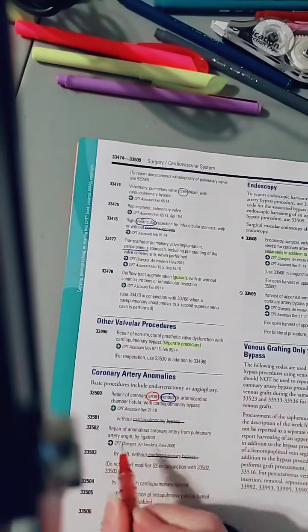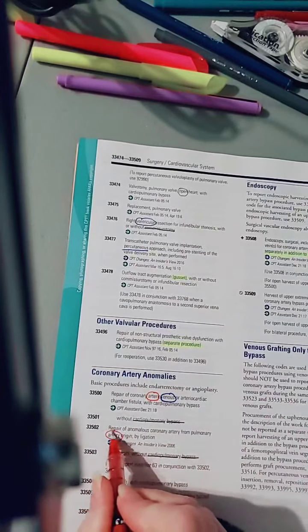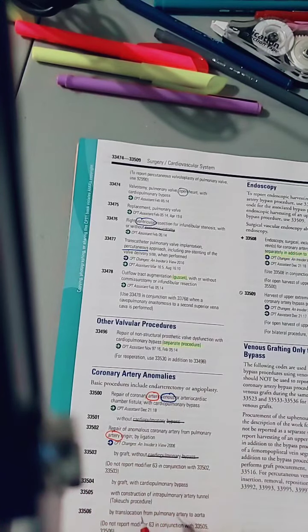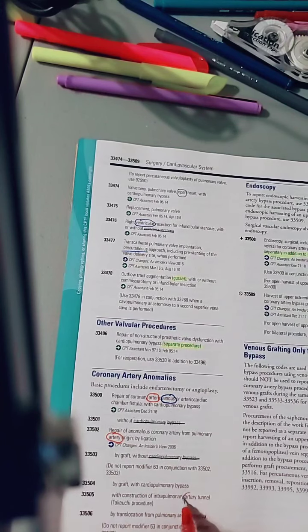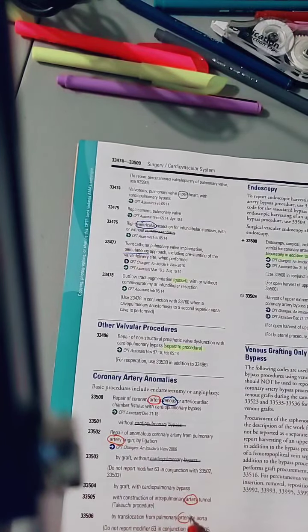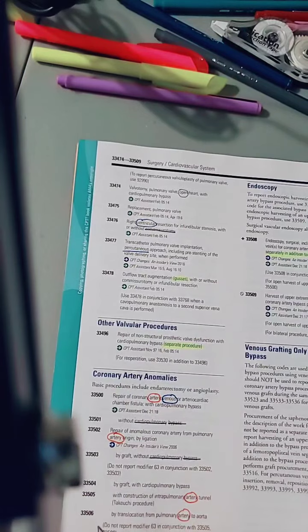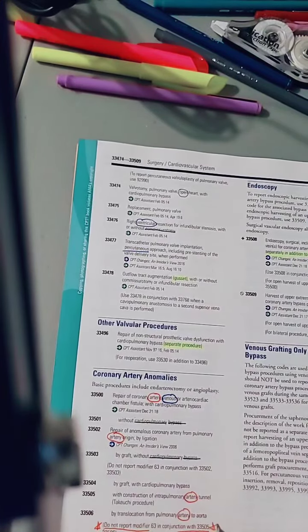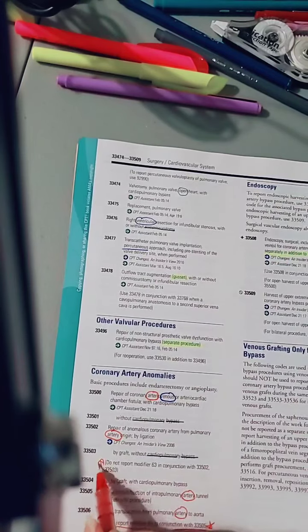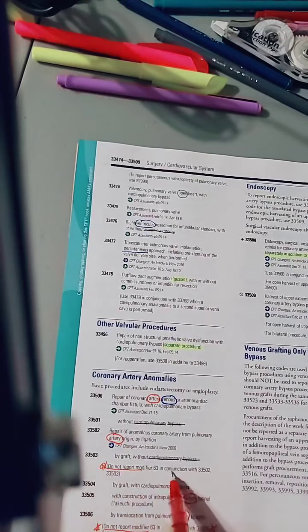And then the code underneath it is just artery. This one's artery. This one's artery. Do nots. Mark those do nots. Don't forget those.